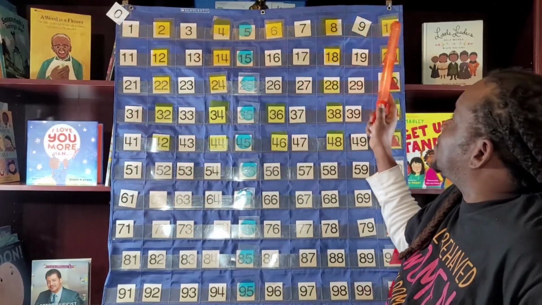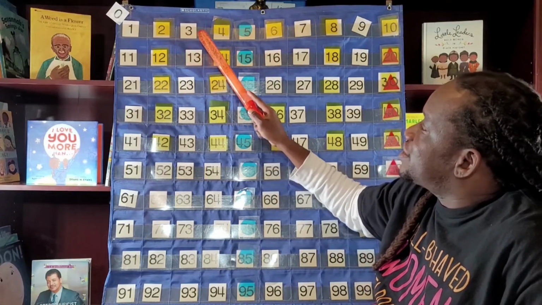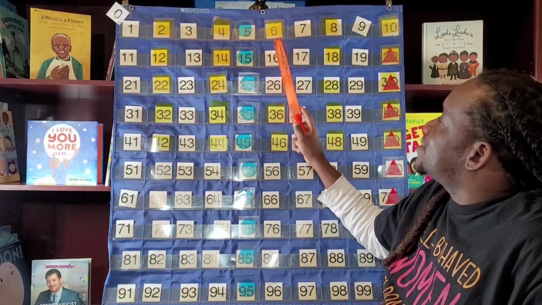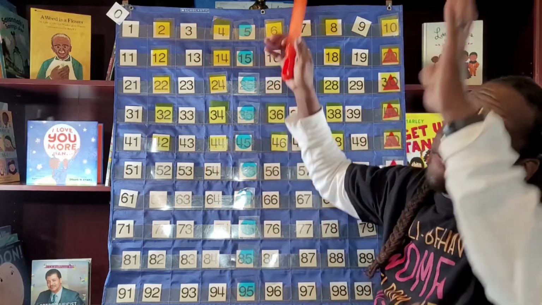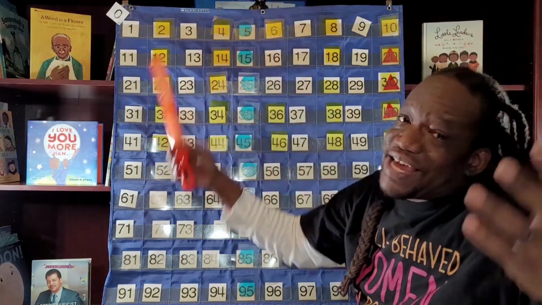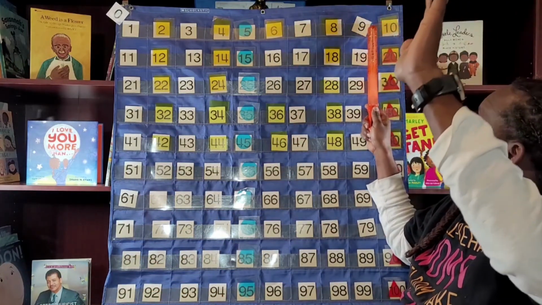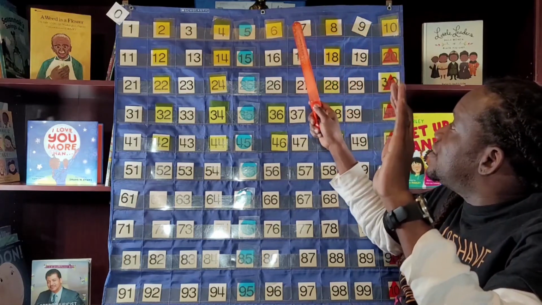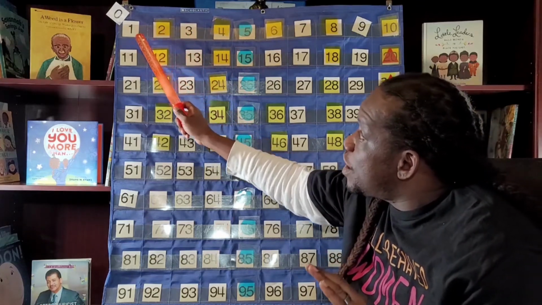Let's count from 0 to 10 in Spanish. Let's go. 0, 1, 2, 3, 4, 5, 6, 7, 8, 9, 10. I paused earlier because we did it backwards, but that's okay. Now we're going to count backwards, which is just like what? Subtraction. Let's go. 10, 9, 8, 7, 6, 5, 4, 3, 2, 1. Blast off! Woo!